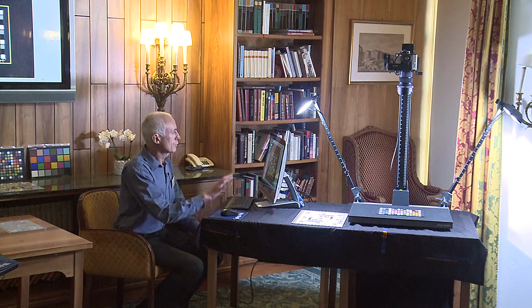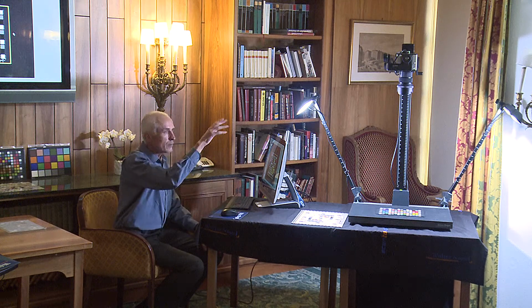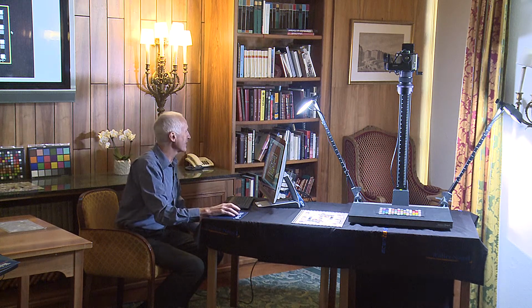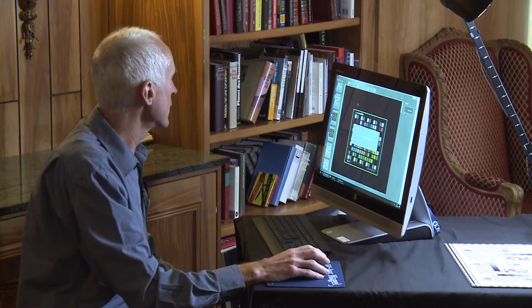Okay, so we'll do the same on this matrix scanner. So first, again, we check the color. Here we have a slightly different setting because of the lighting, so I don't know exactly what the result will be, but we will see. So I scan the color checker SG.